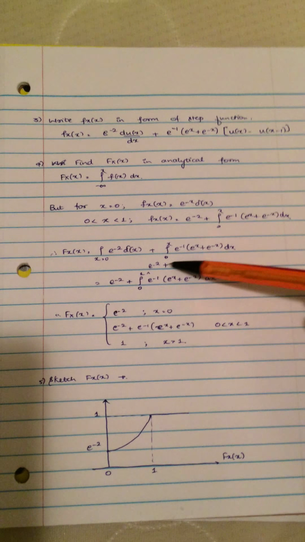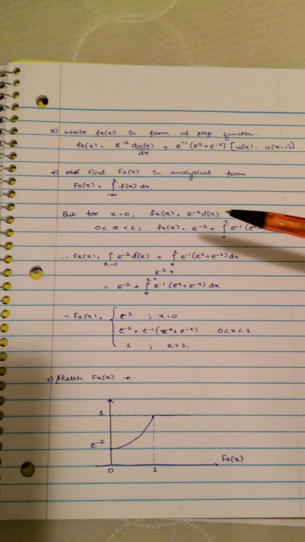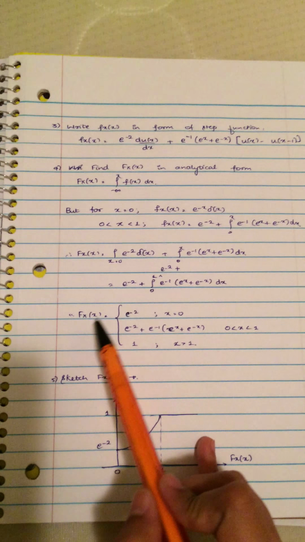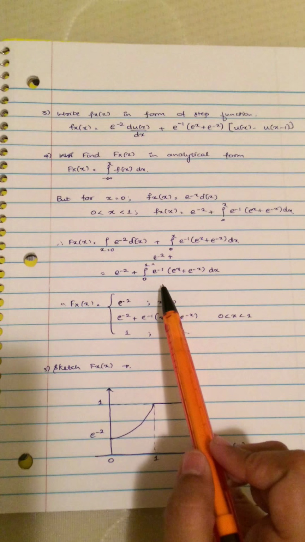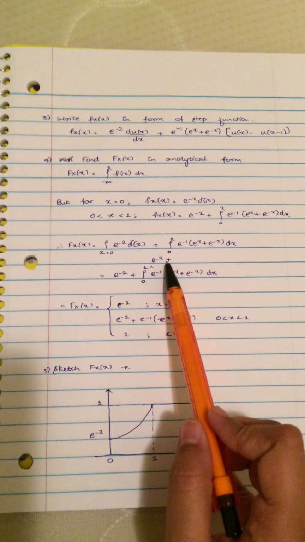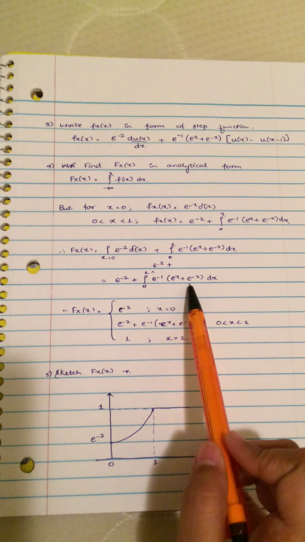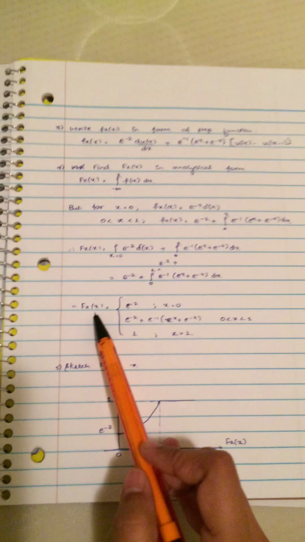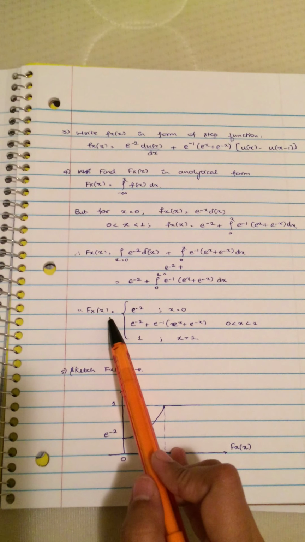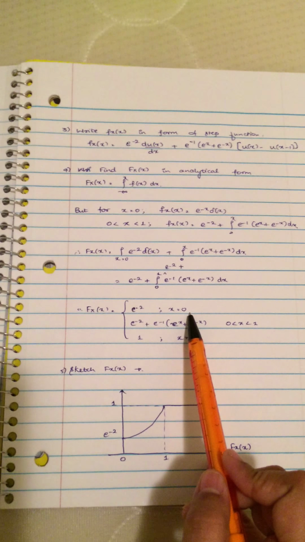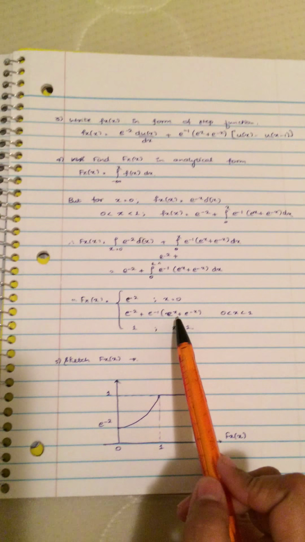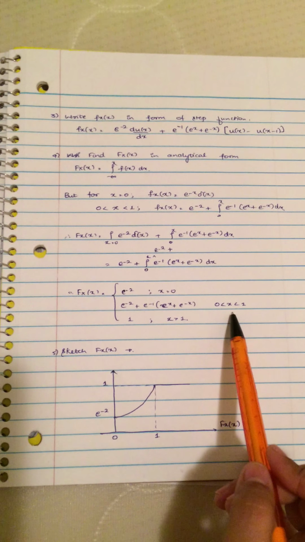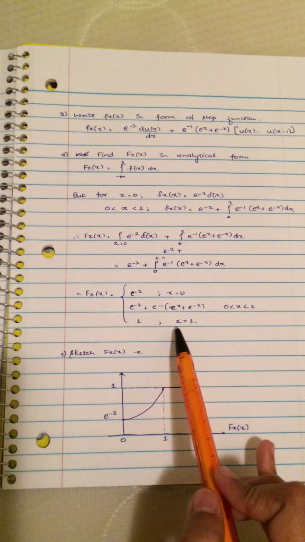If you integrate that separately, we'll end up with F of x being e to the power of minus 2 plus 0 at x equal to 0, and between 0 to 1, it will be e to the power of minus 2 plus e to the power of minus 1 into e to the power of x plus e to the power of minus x. You can write that as F of x is e to the power of minus 2 at x is equal to 0, e to the power of minus 2 plus e to the power of minus 1 into e to the power of x plus e to the power of minus x between 0 and 1, and 1 for the value of x greater than 1.